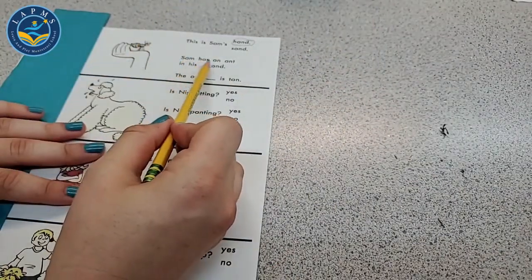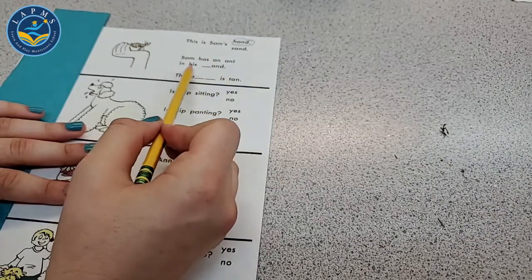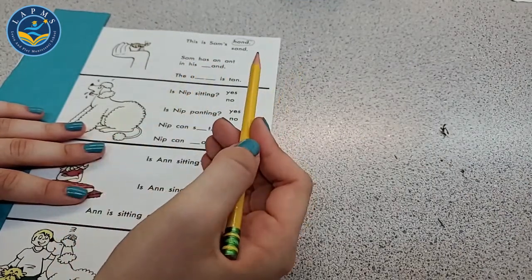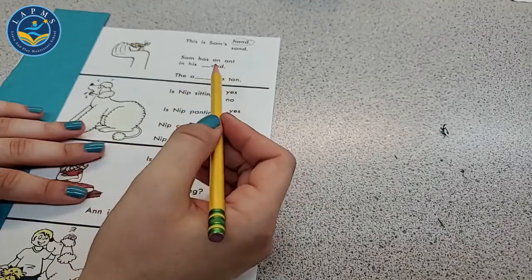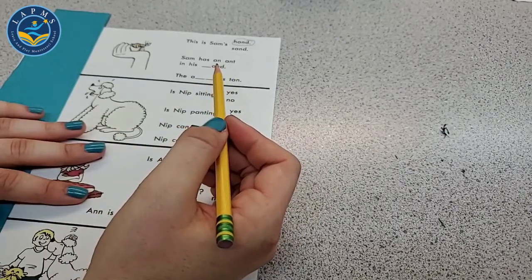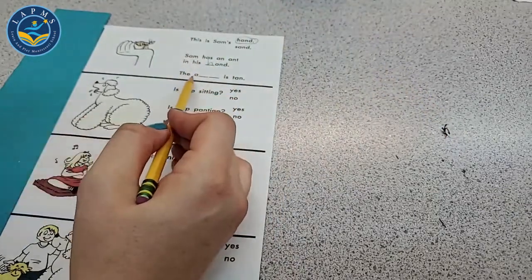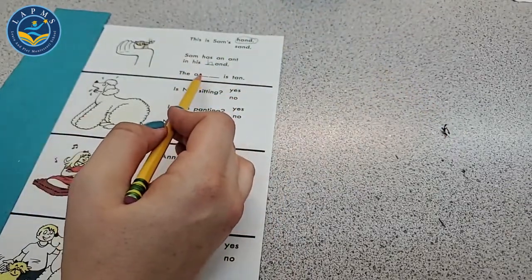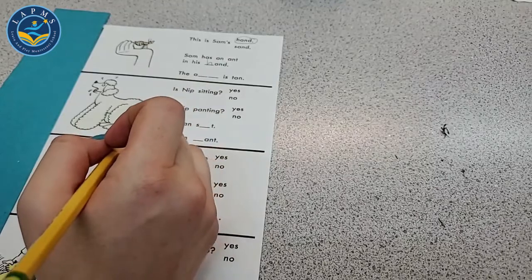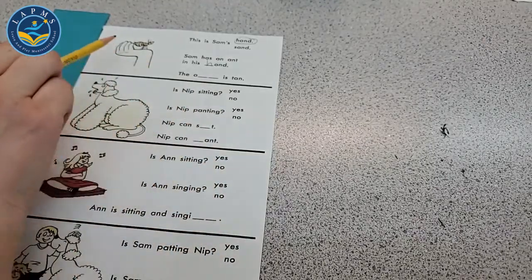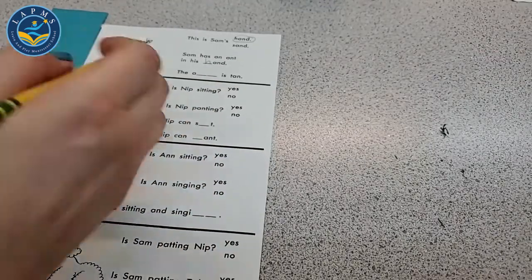Sam has an ant in his hand, right? What letter are we missing here? H. Thank you. The ant is tan. The ant is tan? Is that right? Yeah, that ant is tan.